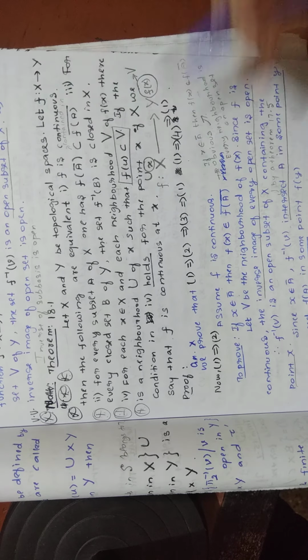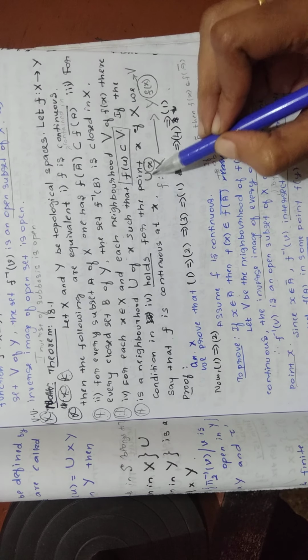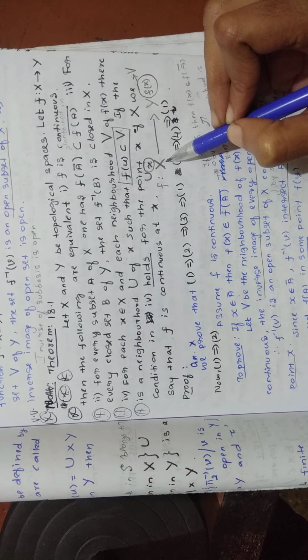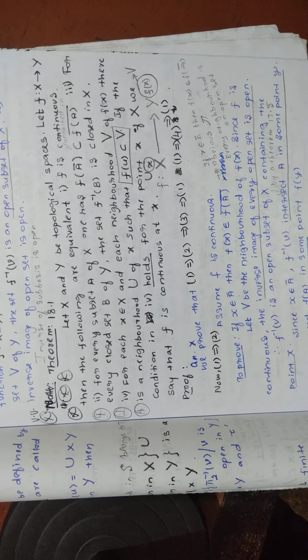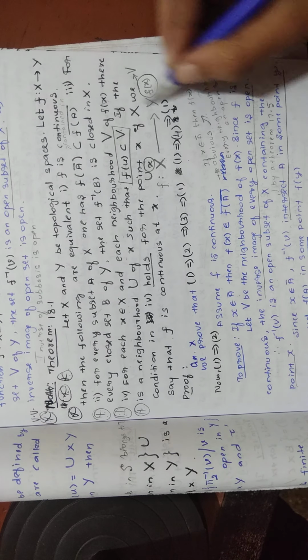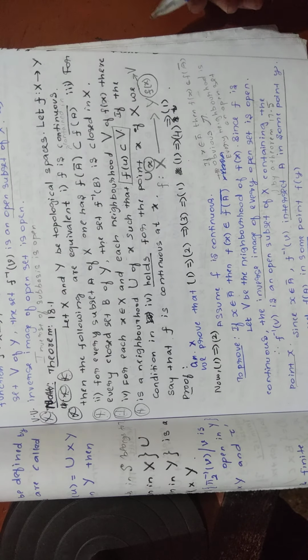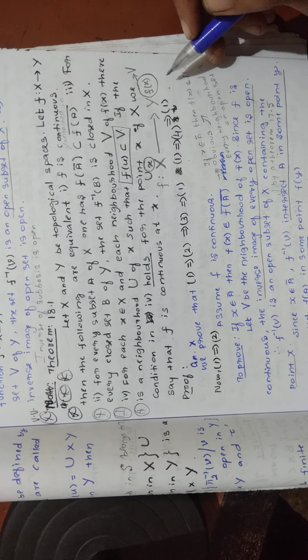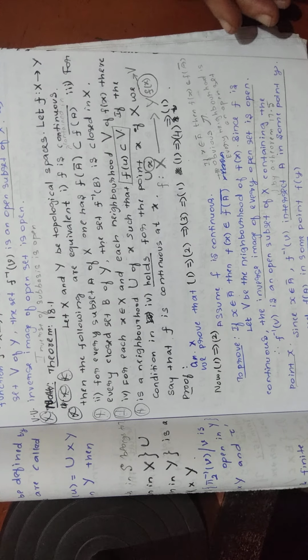That is right, because U is here. U is the neighborhood from this topological space capital X. So when you talk about f of U, then that will be in this area, right? f of U will be contained in capital V. That is obvious. Not obvious.